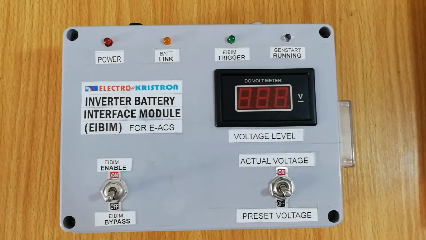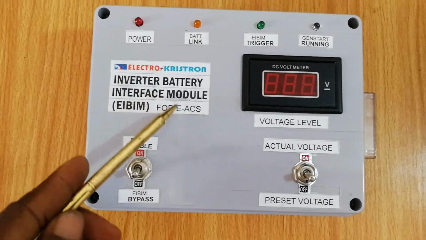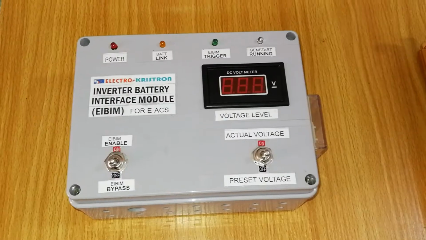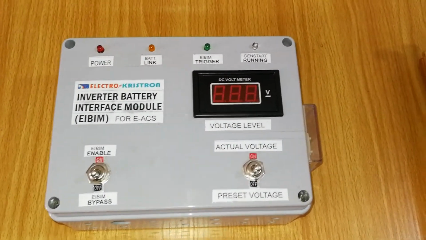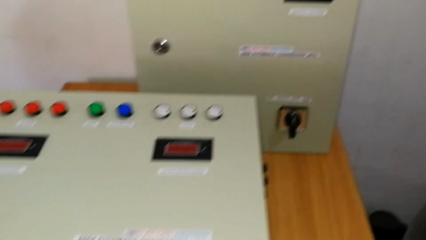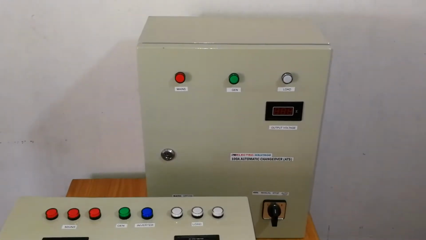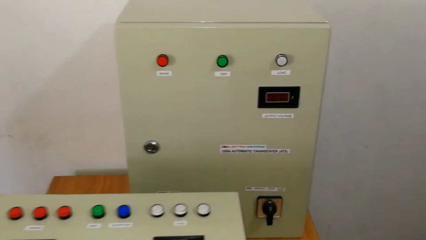Now this is a product called Electrokristron Inverter Battery Interface Module. As you can see, EIBIM. The EIBIM helps us to condition our automatic transfer switch, such as the ones we have here, which are able to automatically start the generator when mains power fails.